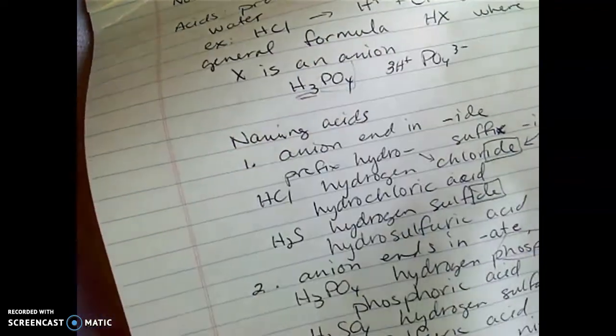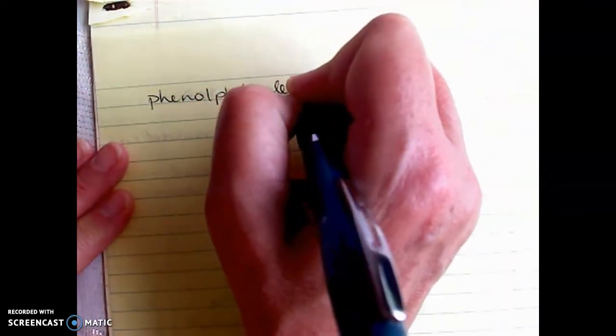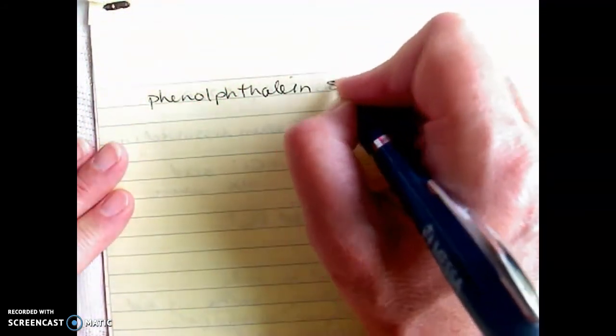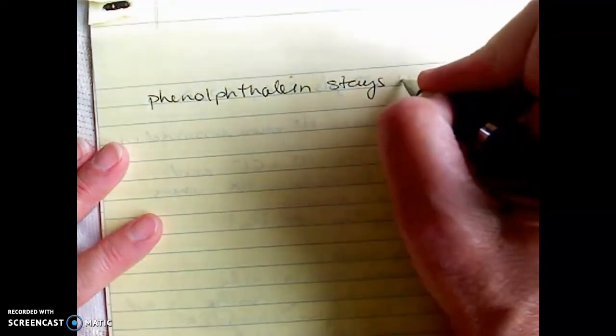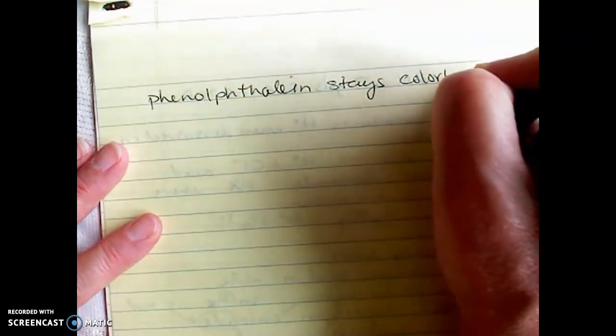Another common indicator is what we call phenolphthalein. Phenolphthalein stays colorless. Those are our two most common indicators that we like to use, and they're going to stay colorless.